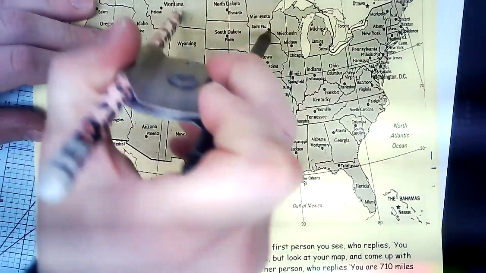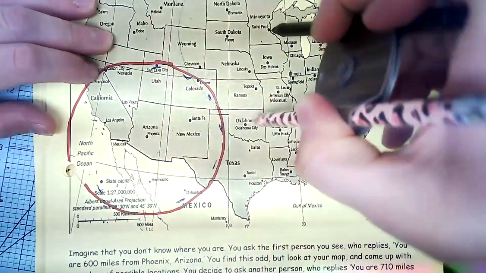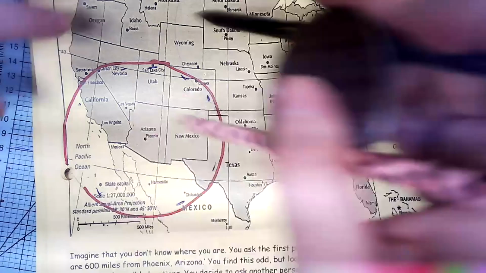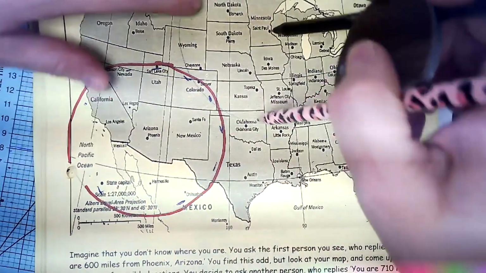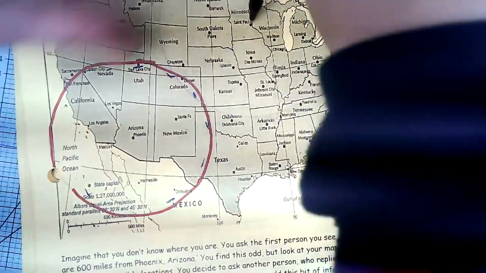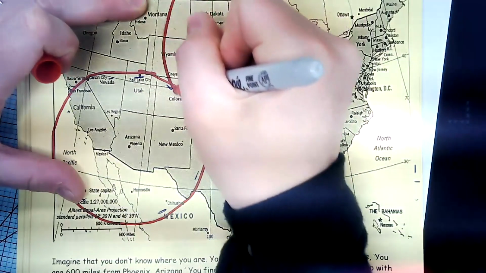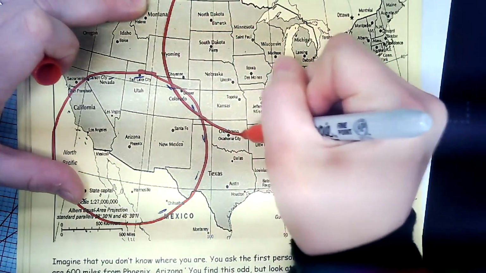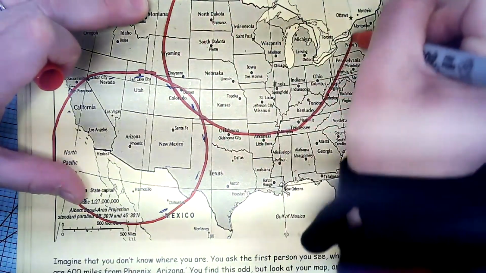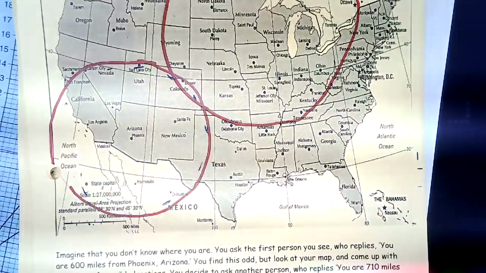And I draw myself another circle. Okay, so again, here's my circle. And my circle's not perfect because I was just copying it here.